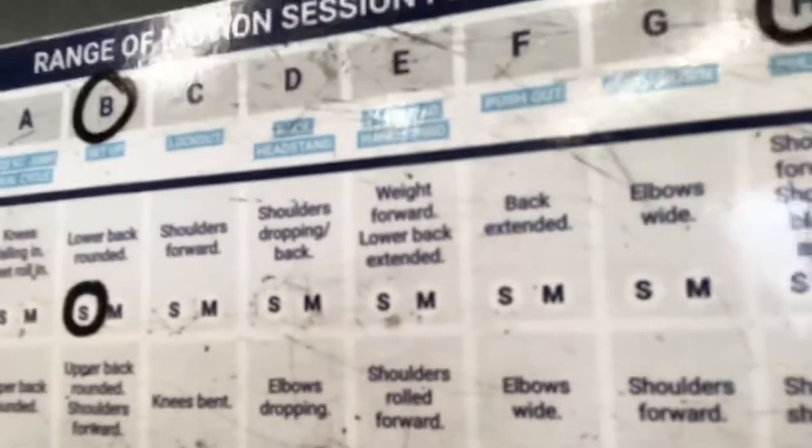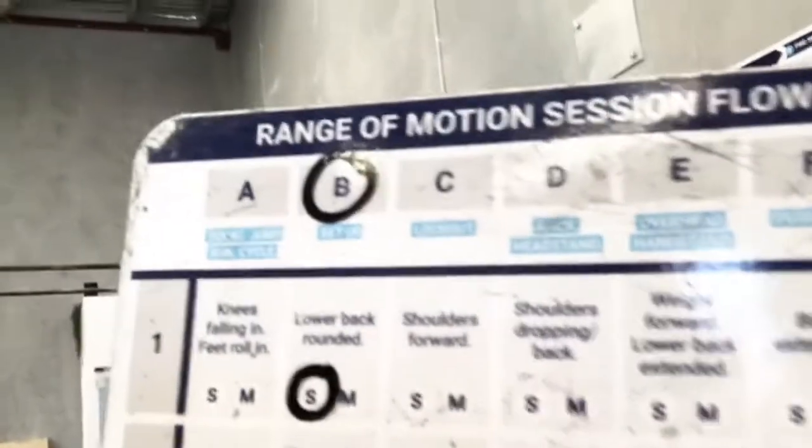So let me talk you through again what we do here. So we've got the card, and we can see on the card, just there, column B, there is an issue with lower back rounding. There's a stability issue. So then what would happen is they come to this chart.